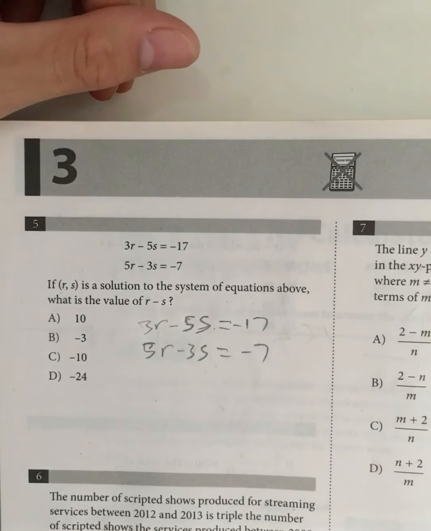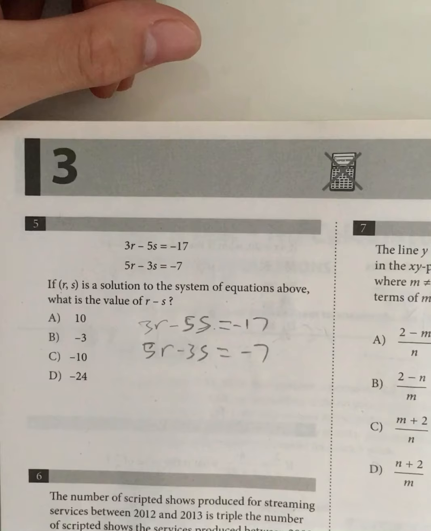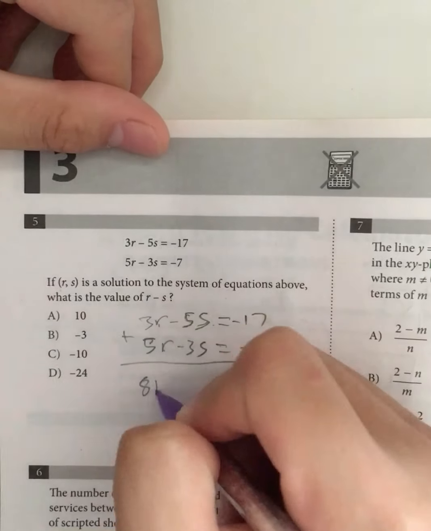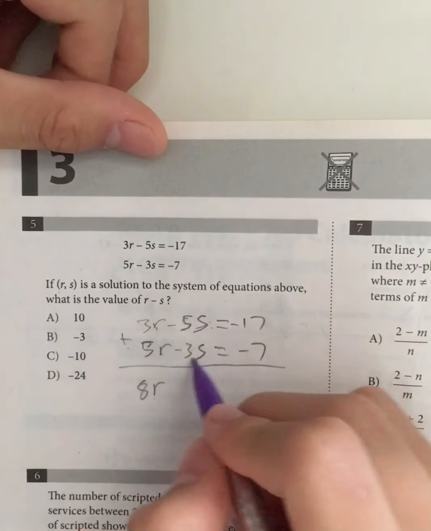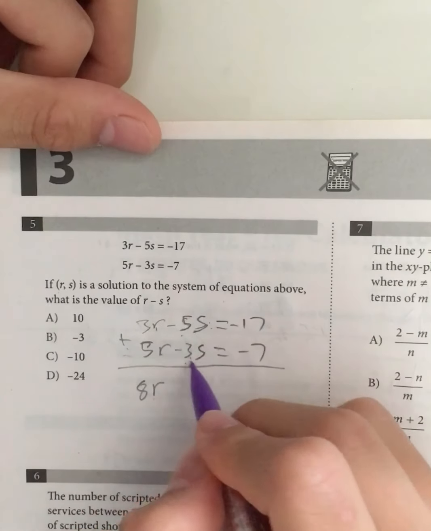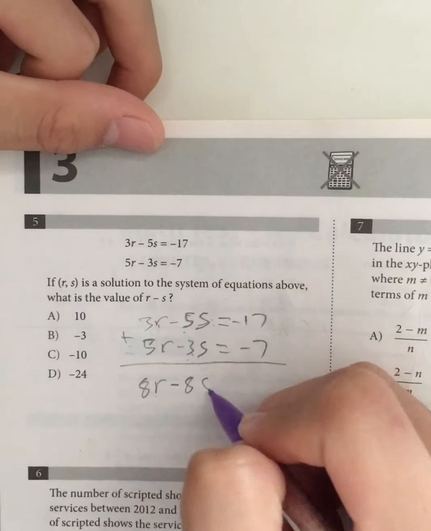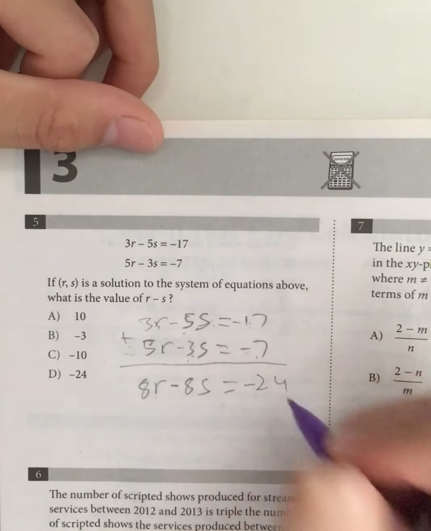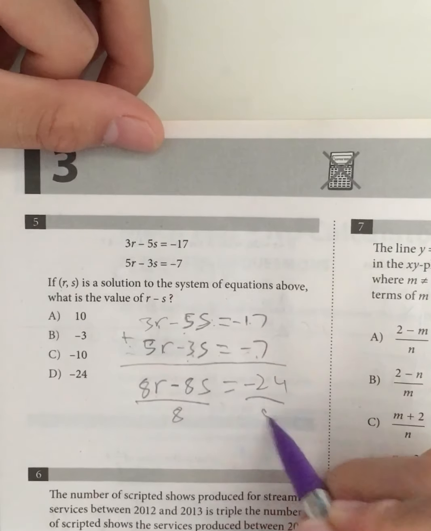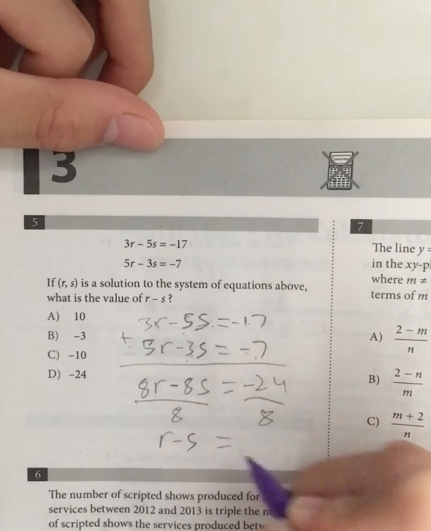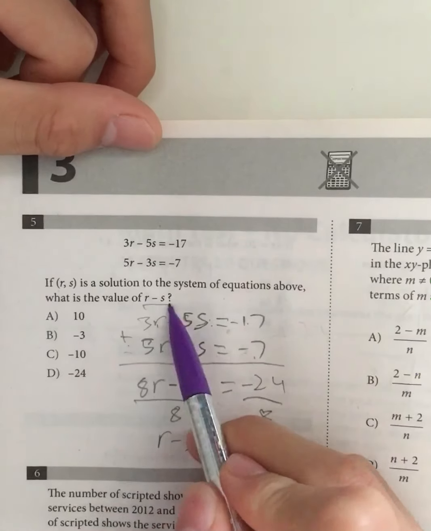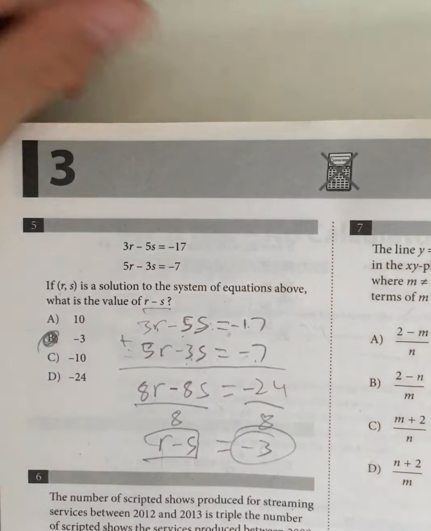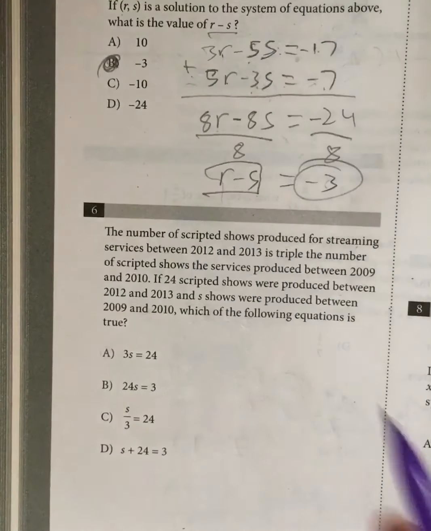Now the first step we're going to do is add the equations. You're going to see why. If we add the equations, what's 3R plus 5R? That's 8R. Negative 5S plus negative 3S is just negative 8S, equal to 17 plus negative 7, which is 10. Now if we divide both sides by 8, that'll give us R minus S is equal to negative... They're asking for the value of R minus S, which we have right here. And our answer is negative 3, B. Moving on. Question 6.